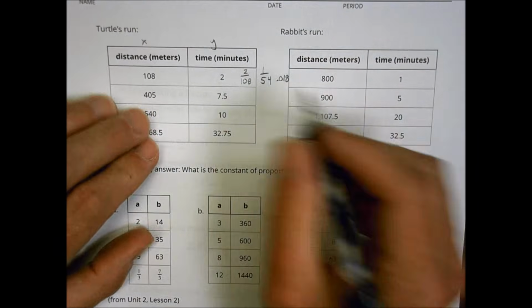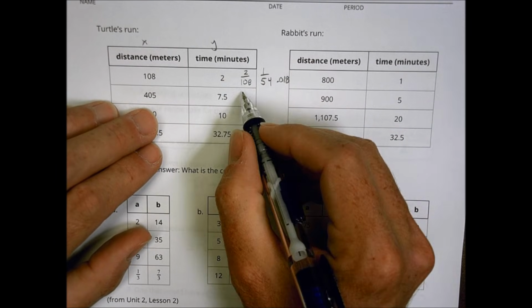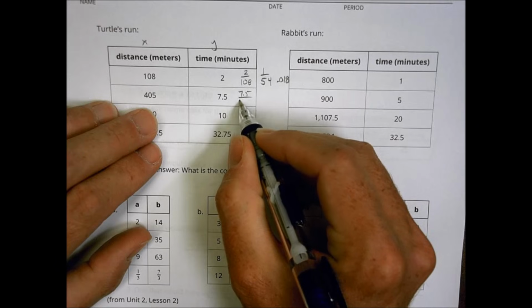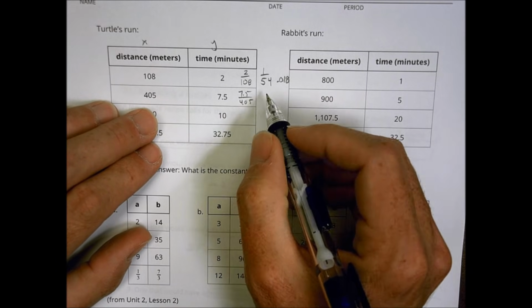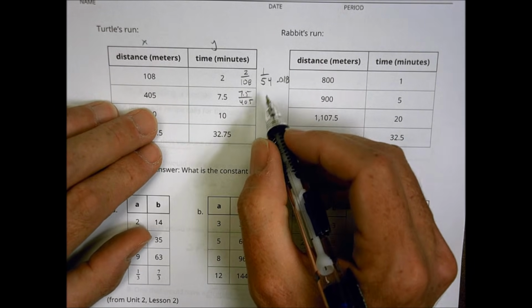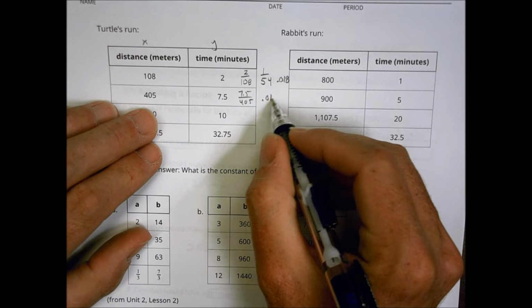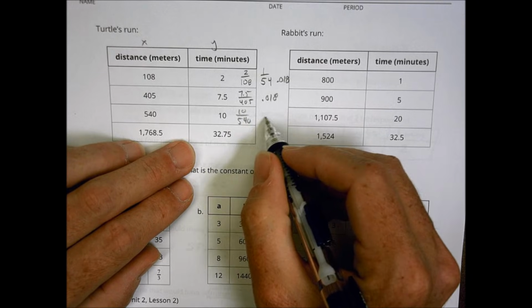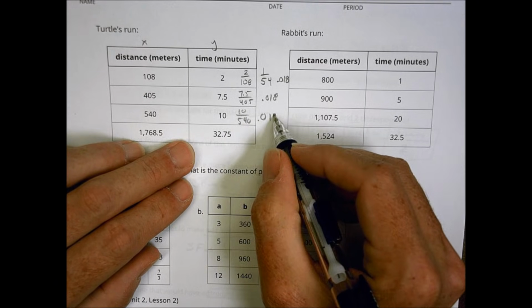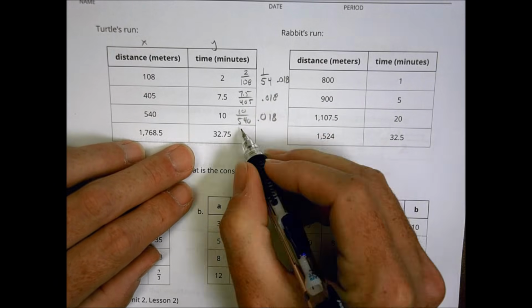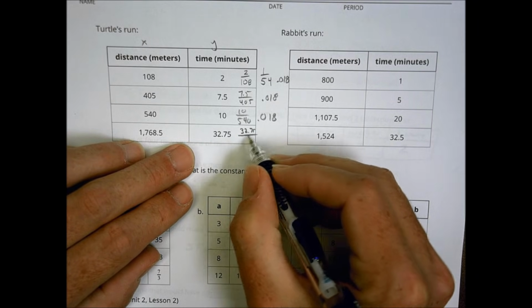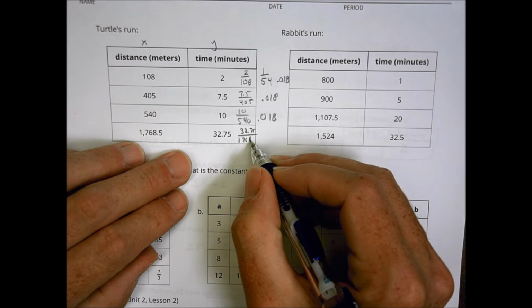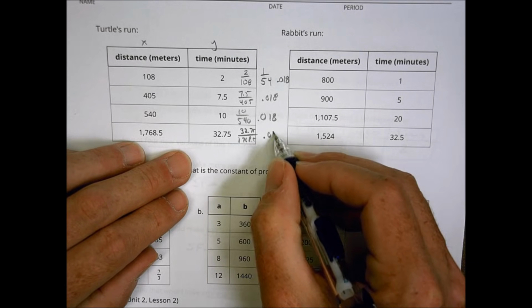For the next one, I have 7.5 over 405, and when I divide that one, I end up with 0.018. 10 over 540 is going to give you 0.018, 18 thousandths. And here we have 32.75 over 1,768.5. You also end up with 18 thousandths.